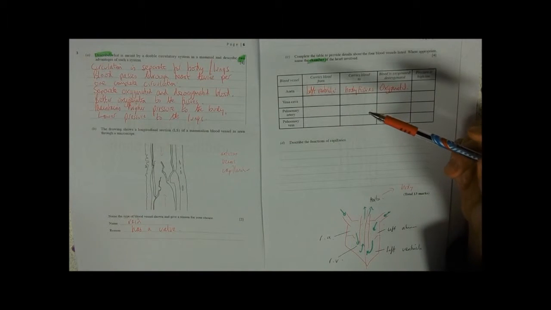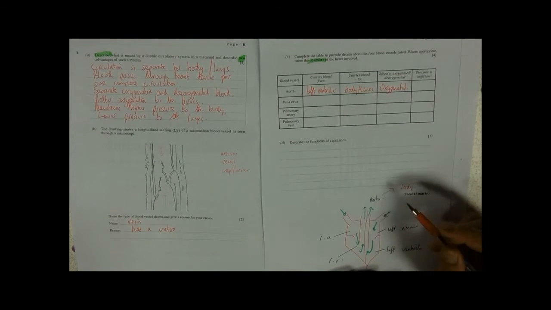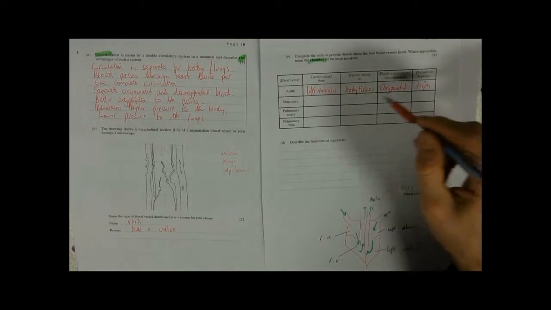And is pressure high or low? Well, this one there shouldn't be a problem with it. Aorta, it's got the highest pressure of all the blood vessels, so that's definitely high. And the marks for this table go across, so you need to say all of those 4 things right to get a mark.